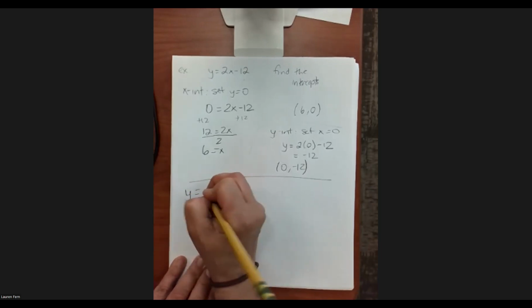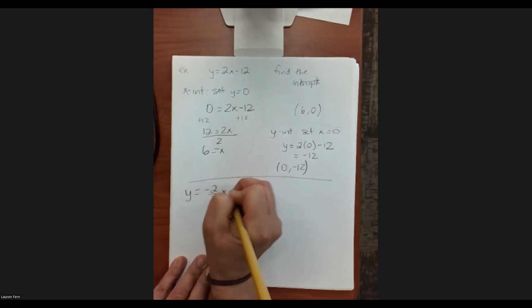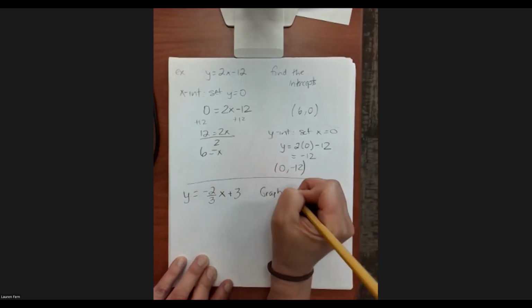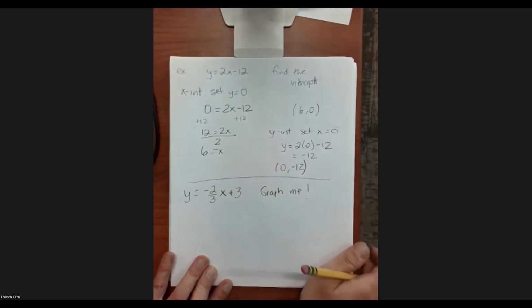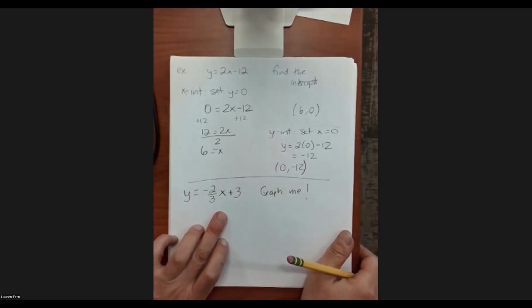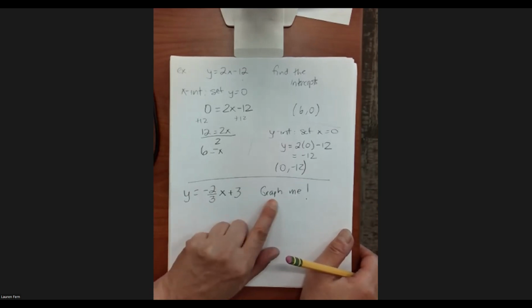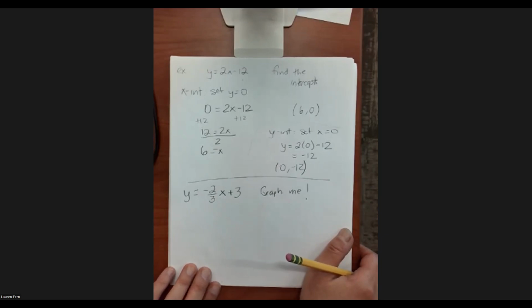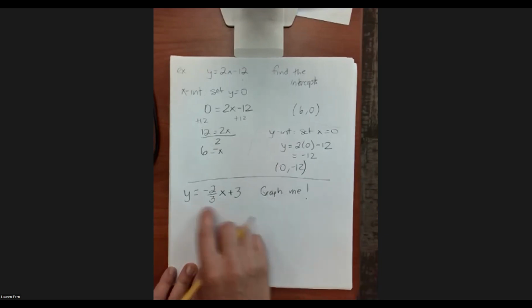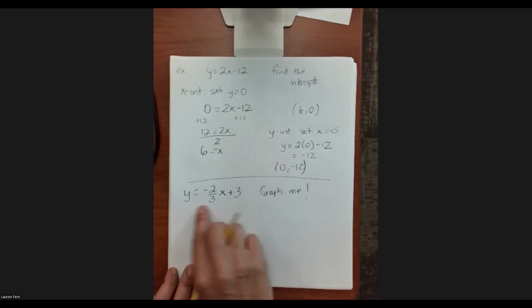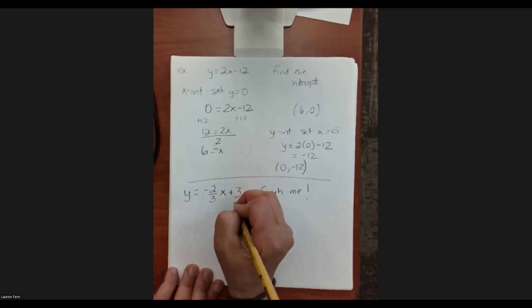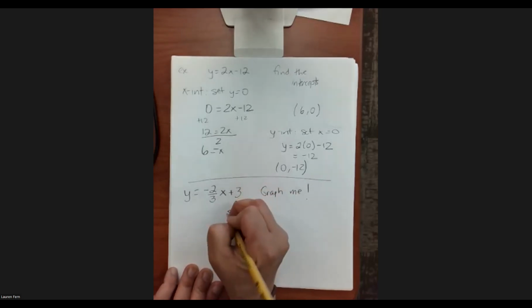I'm going to do something a little different. I have this line and it wants to be graphed. When you're given an equation of a line in this y equals mx plus b form, just to be sure we're all on the same page, you always start here.